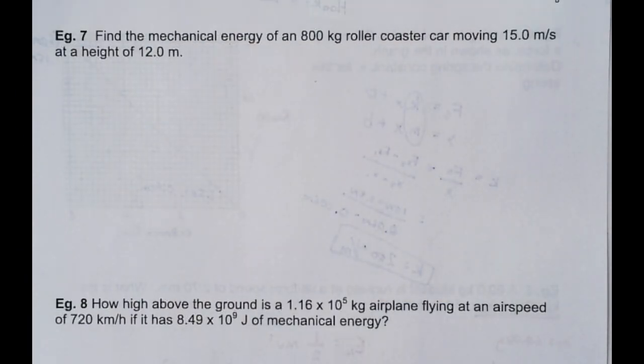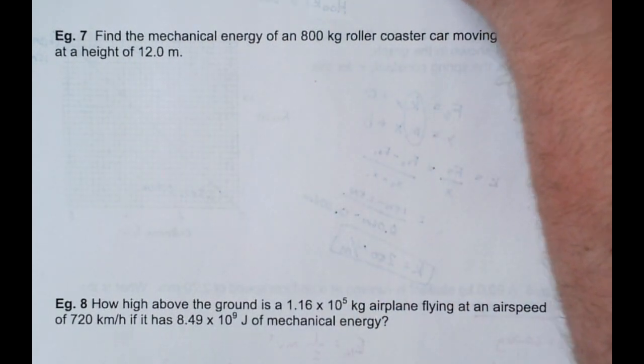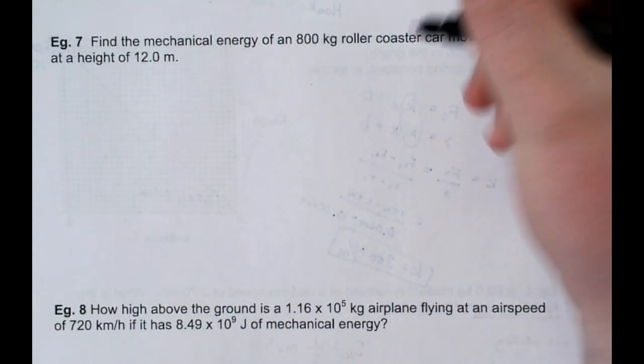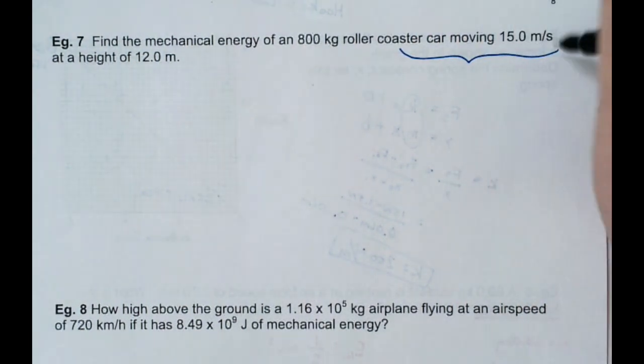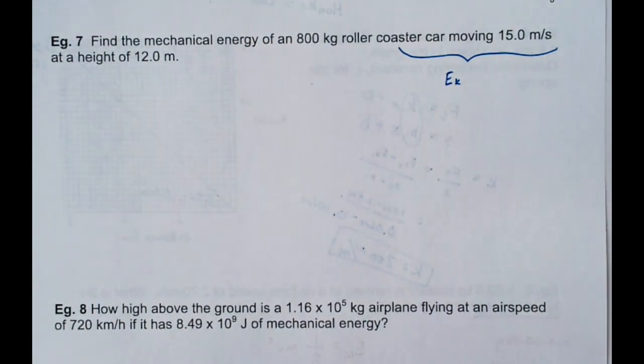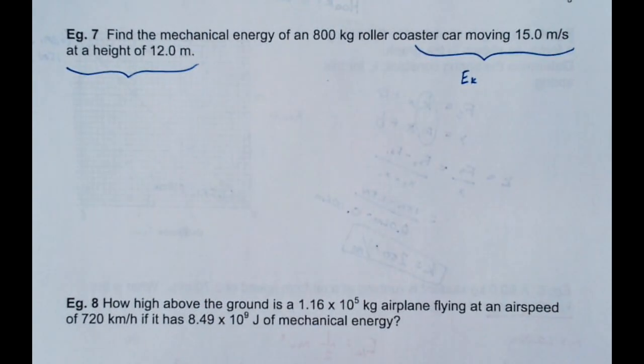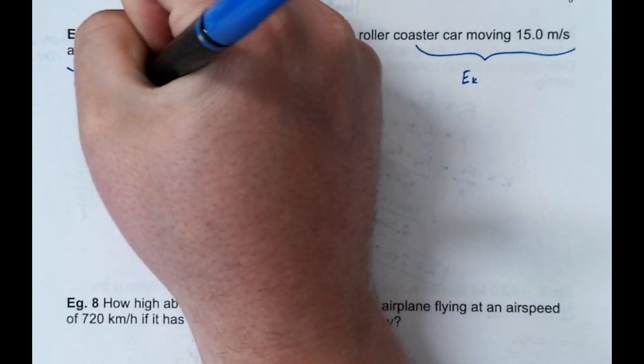In these last two examples, we're going to put all the stuff together now, and we're going to solve for mechanical energy. So in this question, we want to find the mechanical energy of an 800 kilogram roller coaster car moving 15 meters per second at a height of 12 meters. So what this question tells us, without directly telling us, is that the roller coaster is moving. Because it's moving and it has a speed, that means there is going to be kinetic energy. The other thing that we know is that there's a height. If there's a height, we have a potential energy.